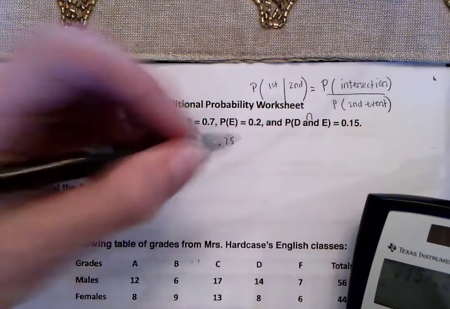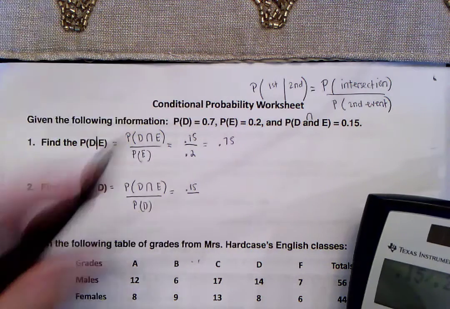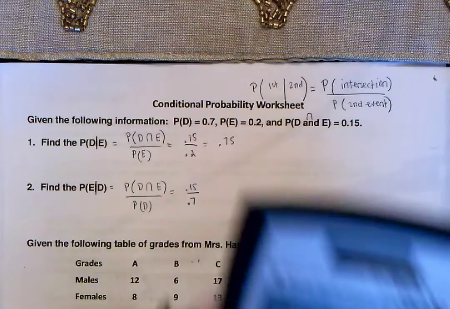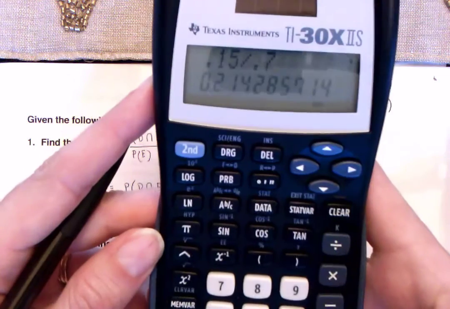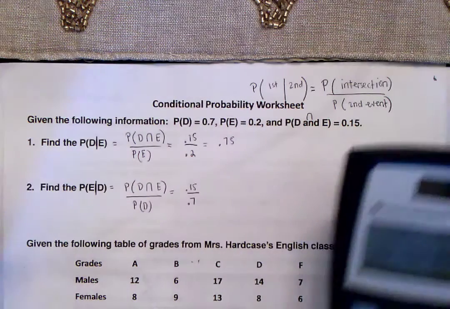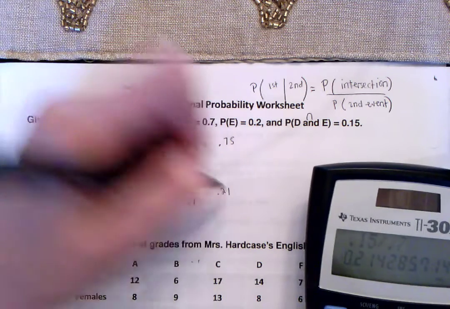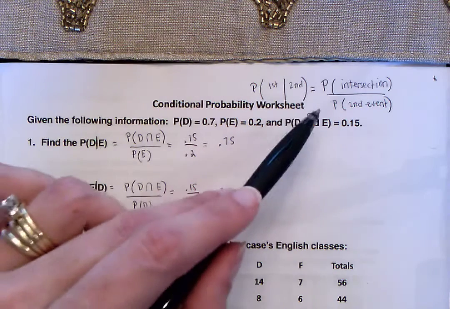So 0.15 goes on the top again, over the probability of D, which is 0.7. So now 0.15 divided by 0.7, we can just say around 0.21, okay? So that's conditional probability. So we'll use this down on the chart.